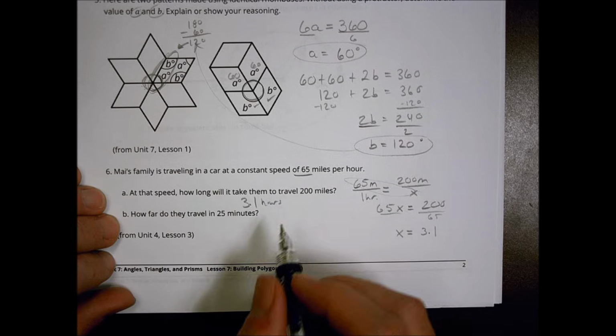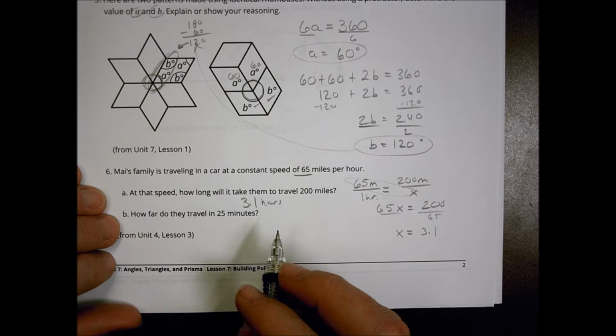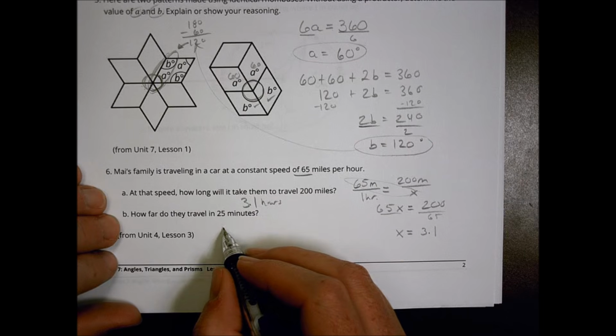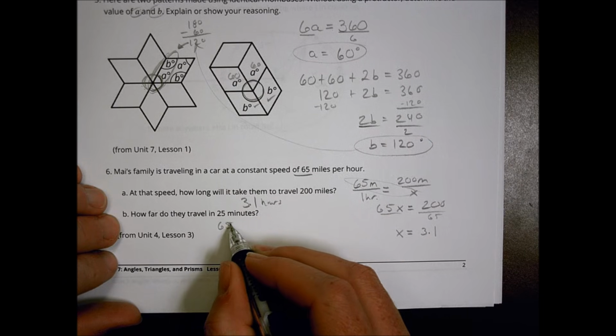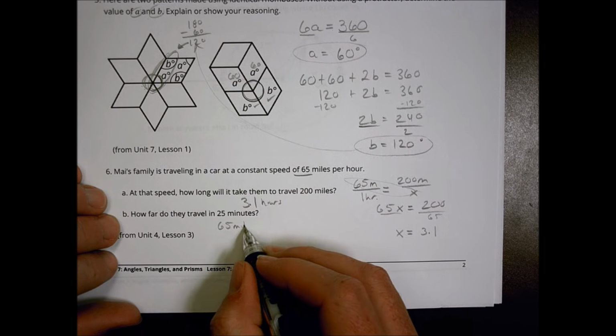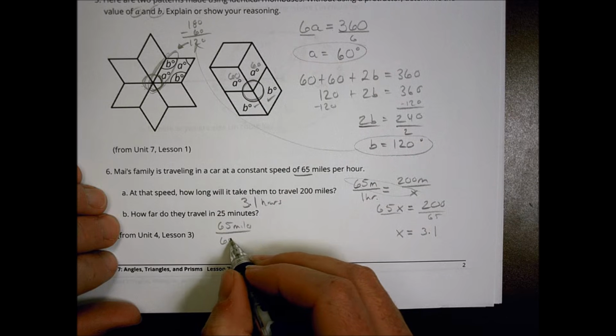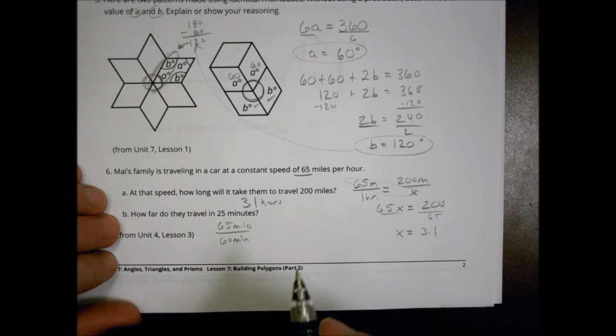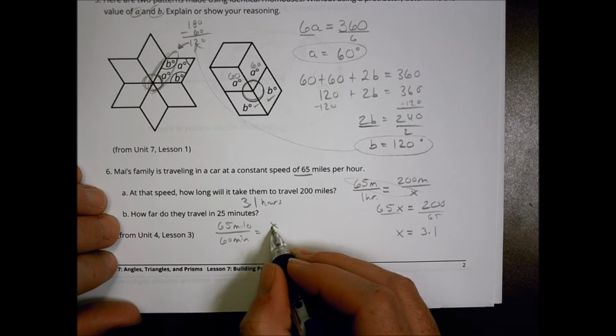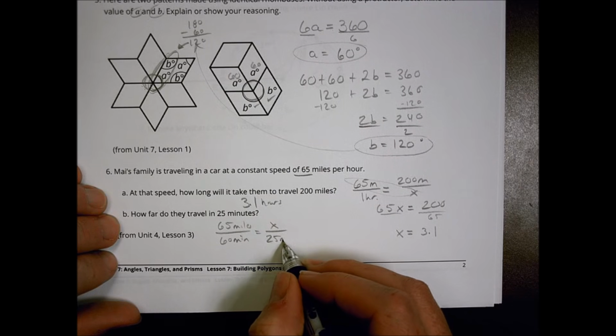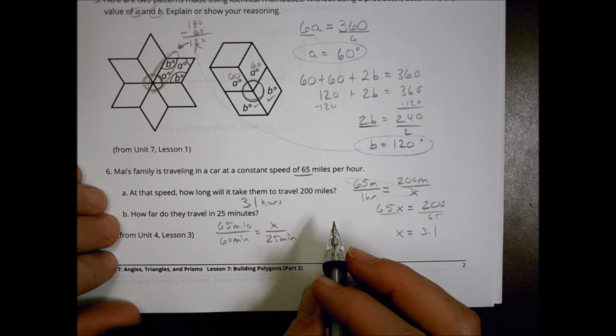How far do they travel in 25 minutes? Okay, well, think of it this way. They do 65 miles in 60 minutes because it was 1 hour. So we want to know how many miles they travel in 25 minutes. So again, that's my proportion there.